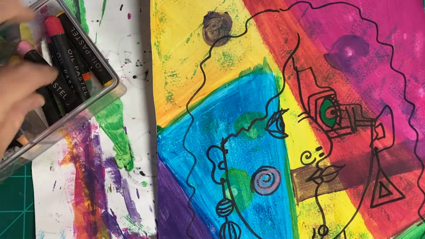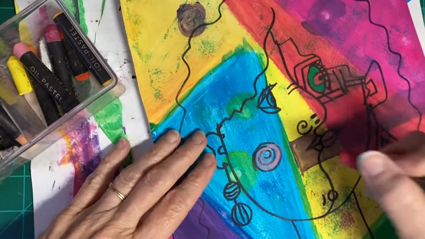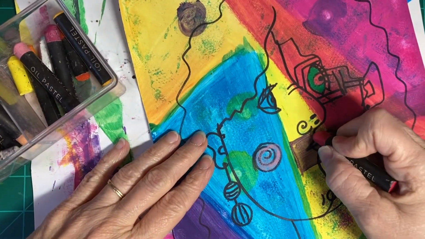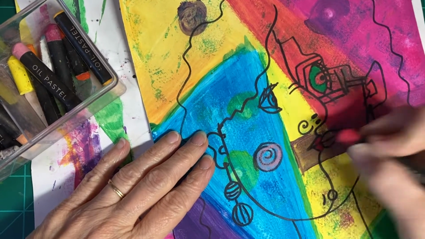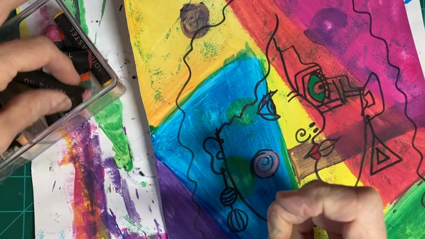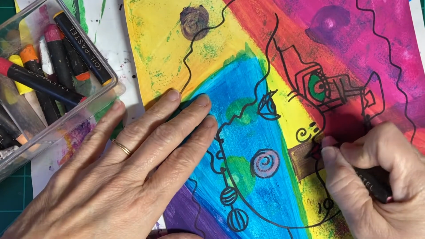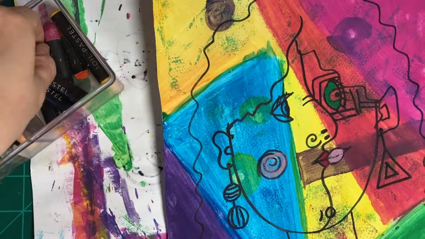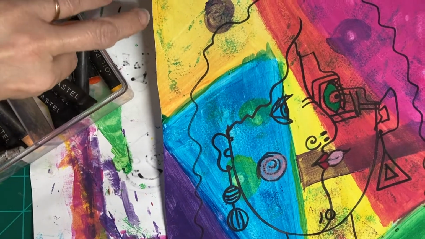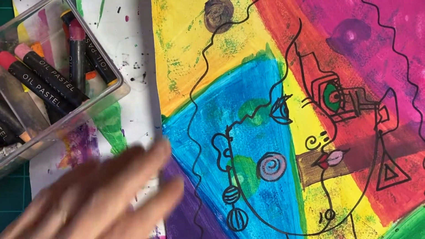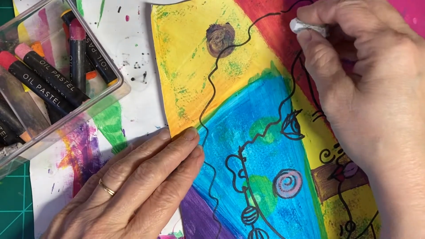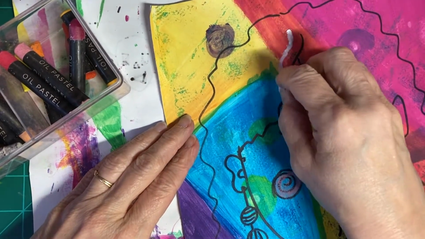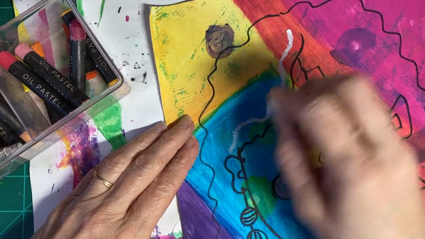And for my lips, I could do some red lips, or I could do purple lips, or I could do yellow lips, or I could do blue lips. It does not matter what color lips you do. What I'm going to work on is my hair. My hair is long, curly, it's black, white, and gray. So I'm going to use this to make some curvy lines.